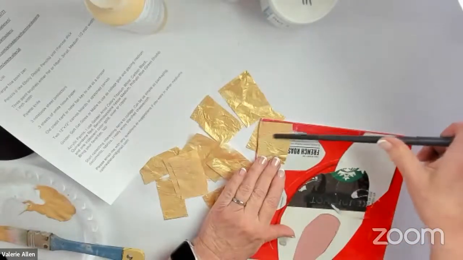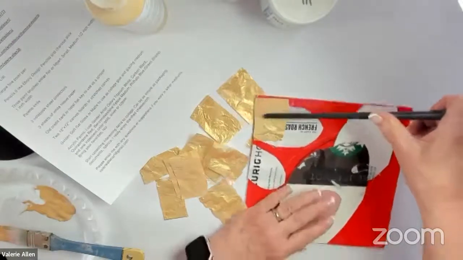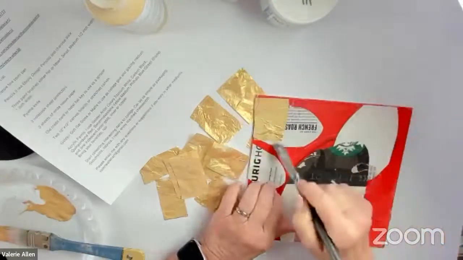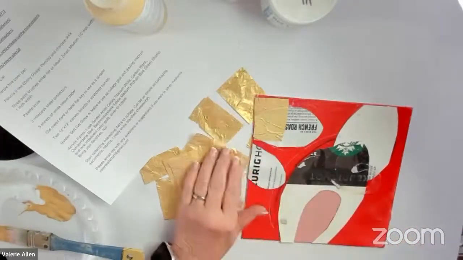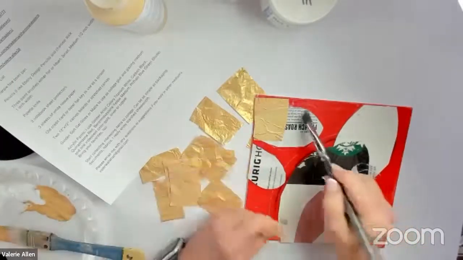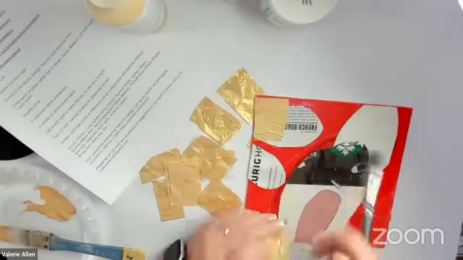And you see what I'm doing now? I hope you can see that. I'm creasing around those edges, so I'm getting a little bit of relief there, a little bit of three-dimension. Let's go on to the next section.